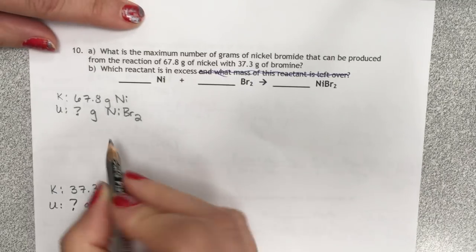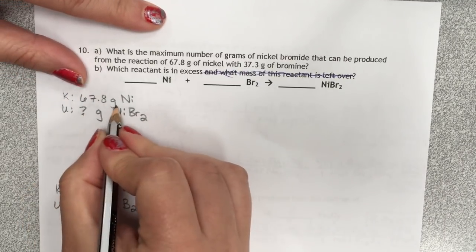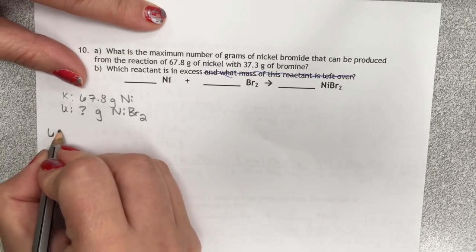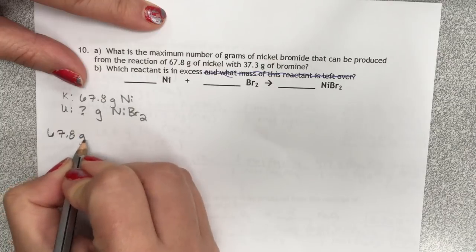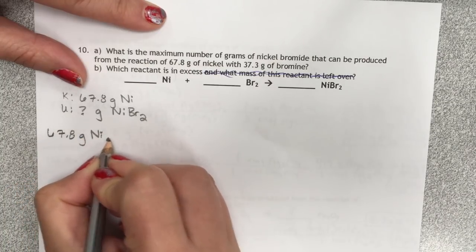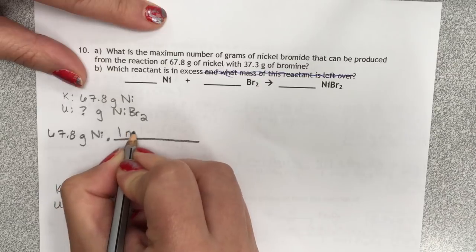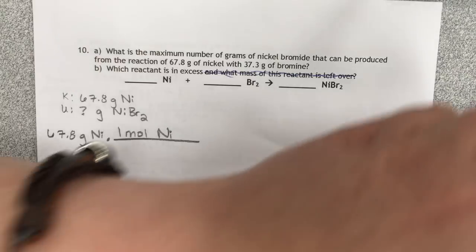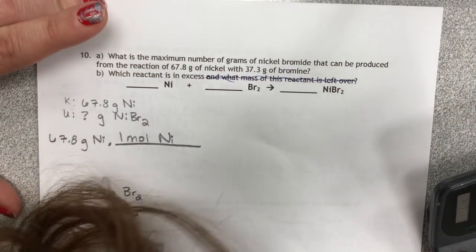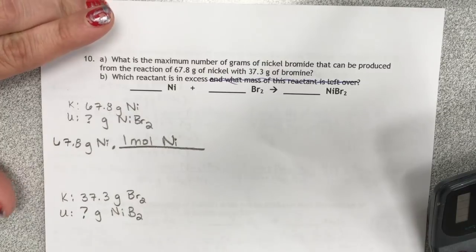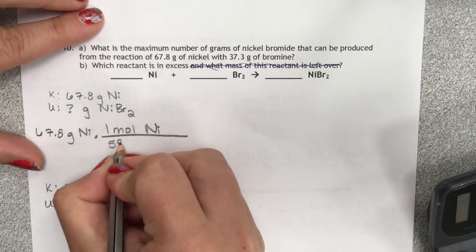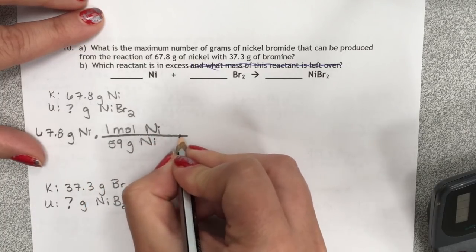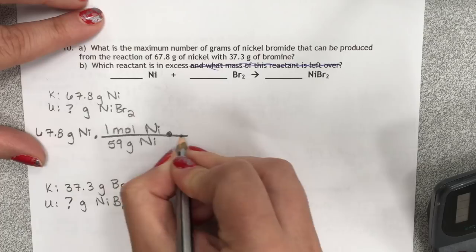What's the maximum? We always start with our known. It's asking for grams, so we have to go from grams to moles and back to grams. We have 67.8 grams of nickel, and we need to convert to moles of nickel. On the periodic table, nickel weighs 59-ish, so 59 grams per mole of nickel. I don't have any eraser, so we're going to put our little dot like this.